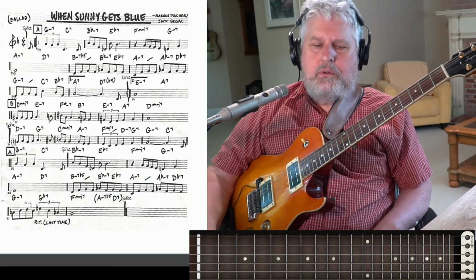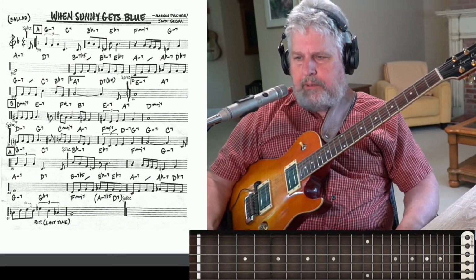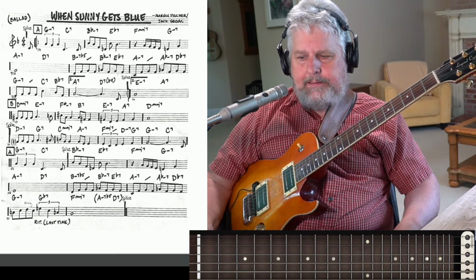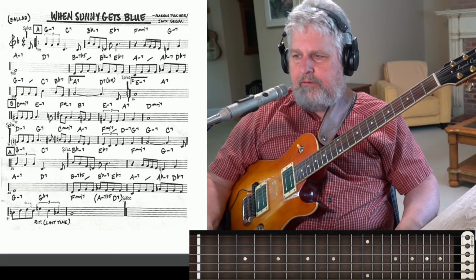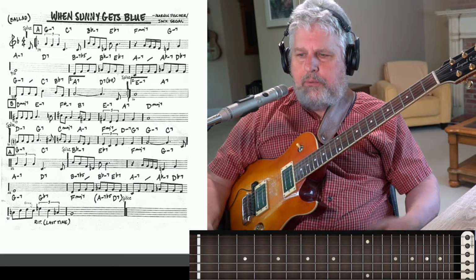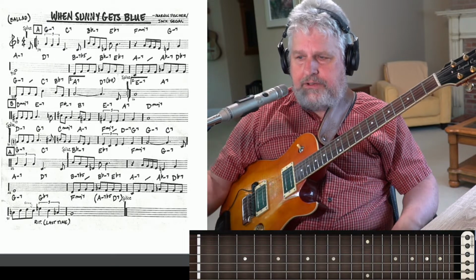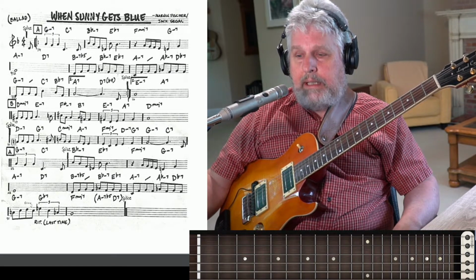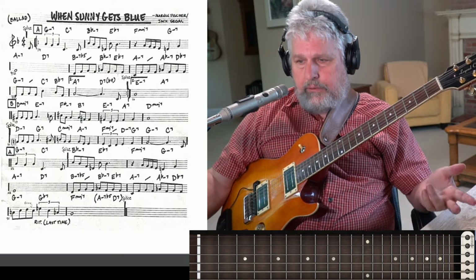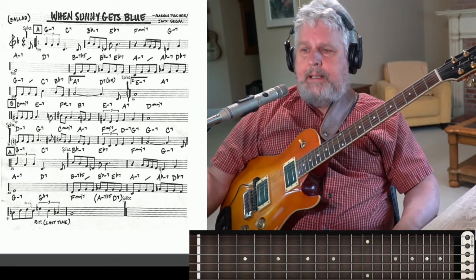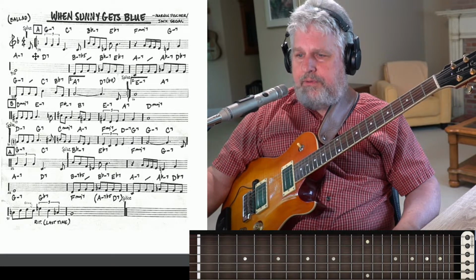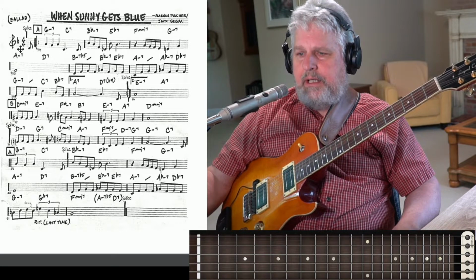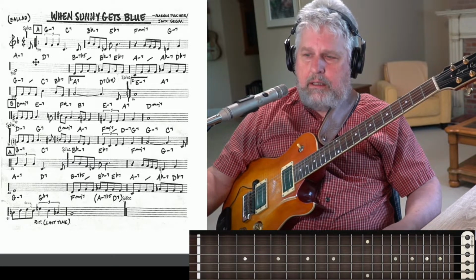Hey, okay, so if ever there was a tune that belongs on the guitar, it's got to be "When Sonny Gets Blue," and many great players have played this tune, and so we're going to do a bit of an analysis of the tune now before we get into the chord melody, which I'm going to do on two other sessions. So what key are we in? The key signature tells us that we are in the key of F.